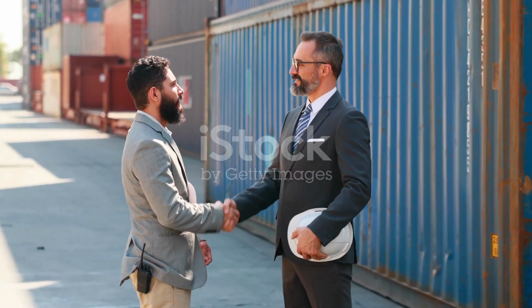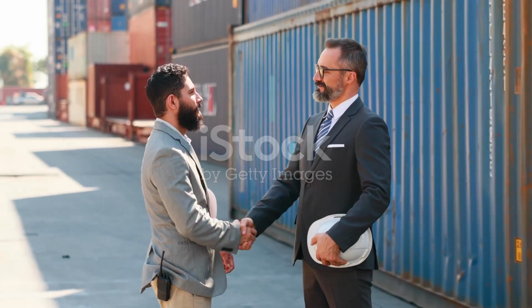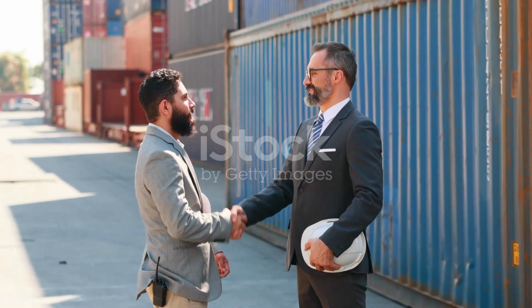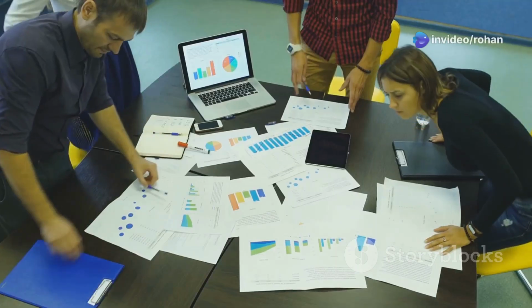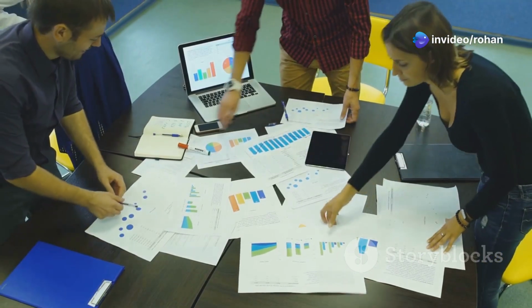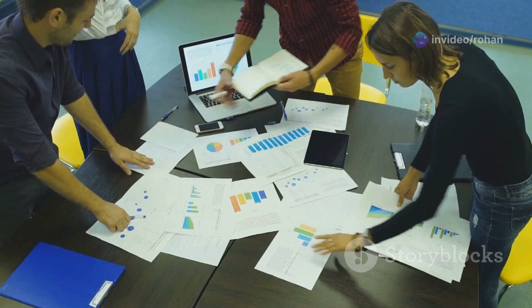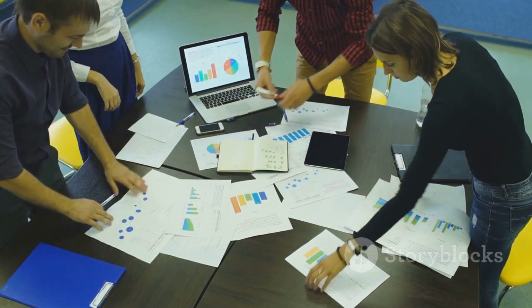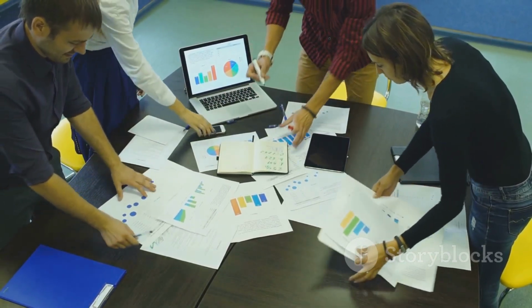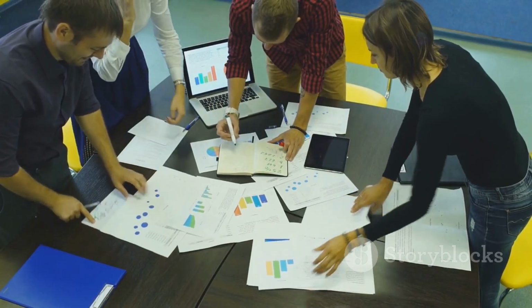This financial document has been a cornerstone in trade for centuries, providing a reliable method for settling debts and payments. Having a clear understanding of bills of exchange is vital for businesses, accounting professionals, and anyone involved in financial transactions. It helps in managing cash flow, ensuring timely payments, and maintaining good business relationships.